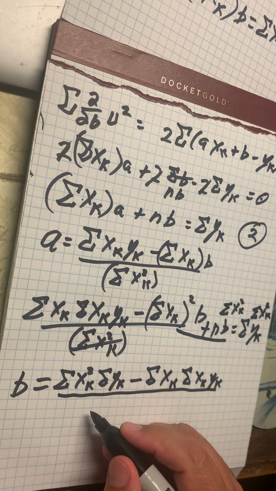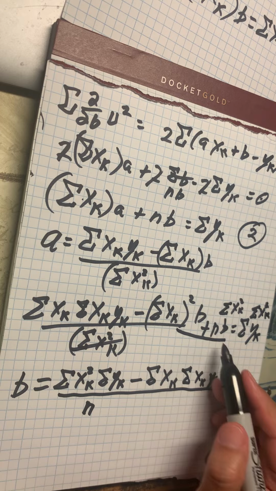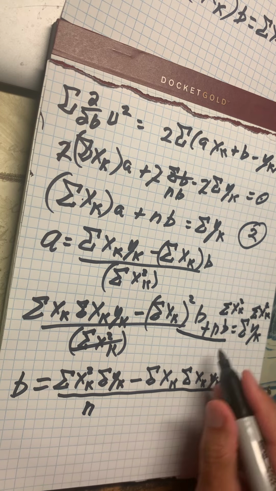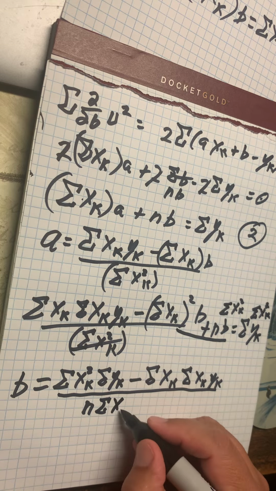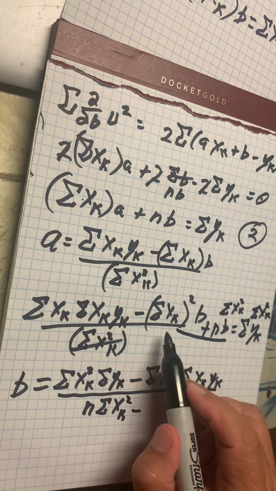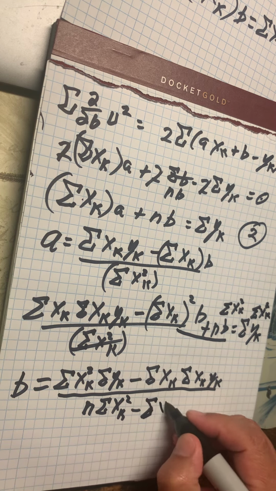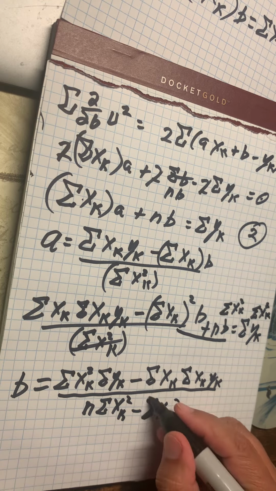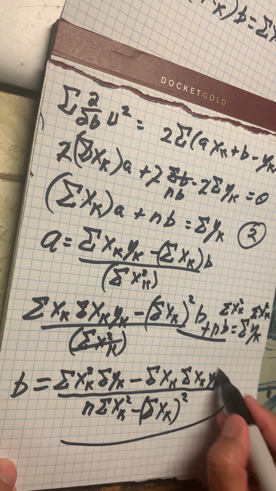So we'll be left with nb times the summation of xk squared minus this term here, xk squared, and there's b.